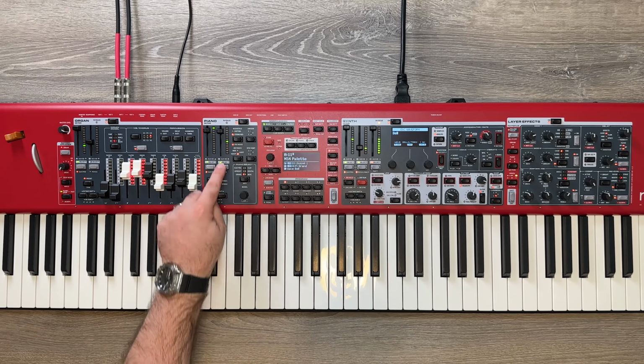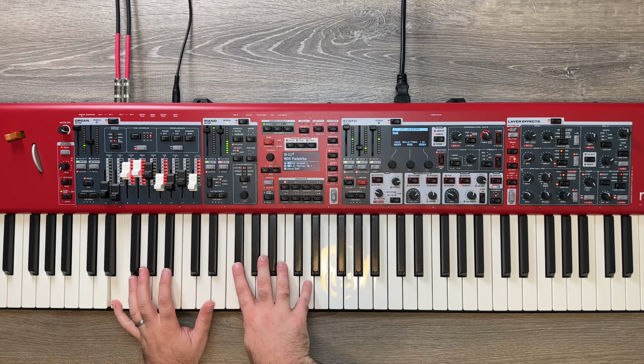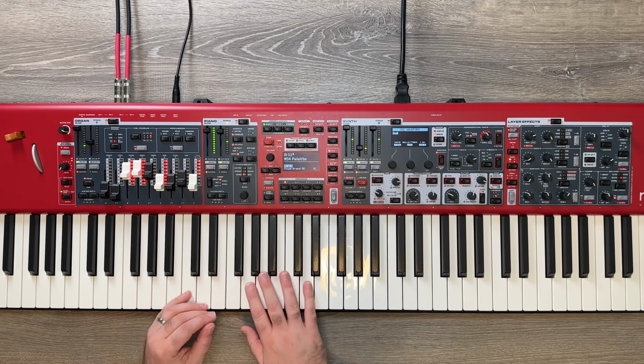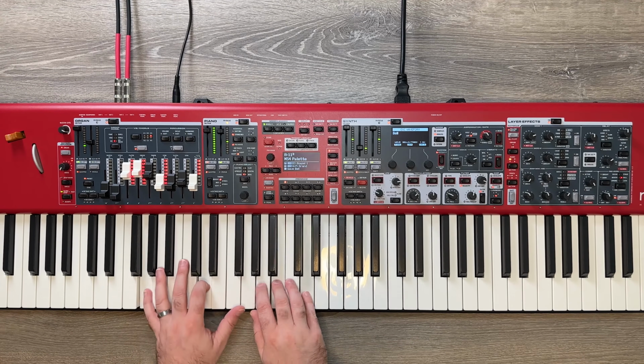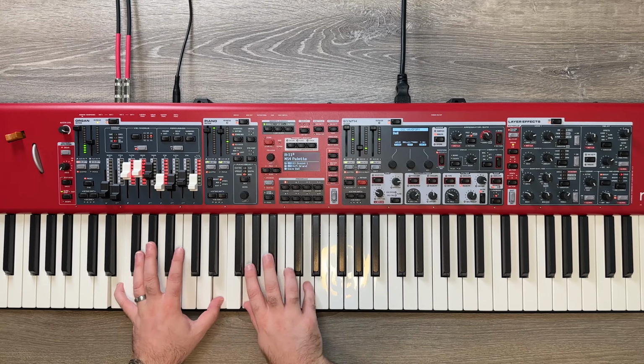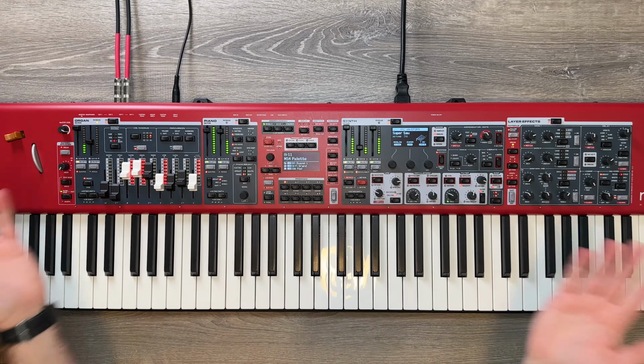We're leaving that solo button on. Can jump over the piano. Piano layer A. And the organ. And then we can tap solo and it unsolos everything. So great way to isolate a single layer or a section in order to work on things.